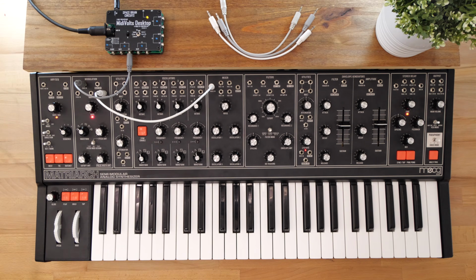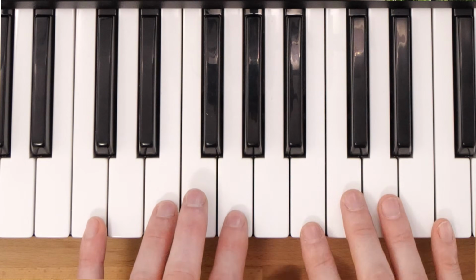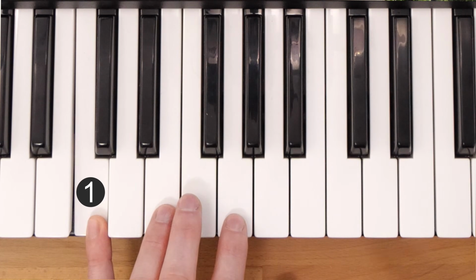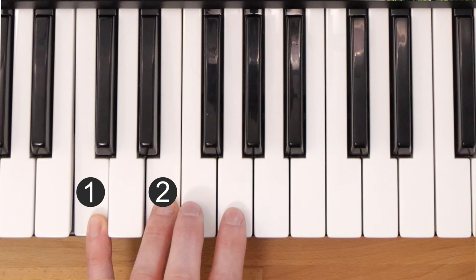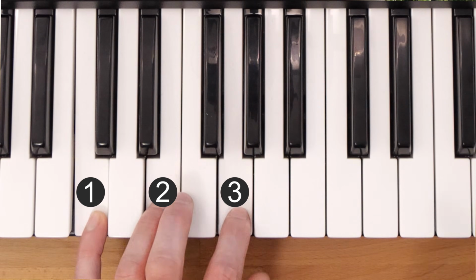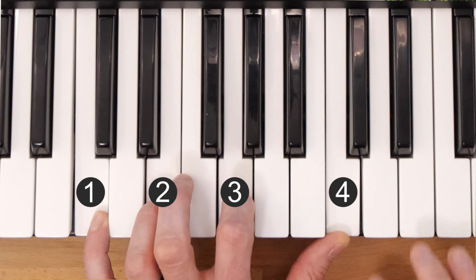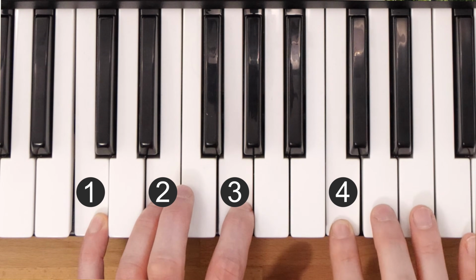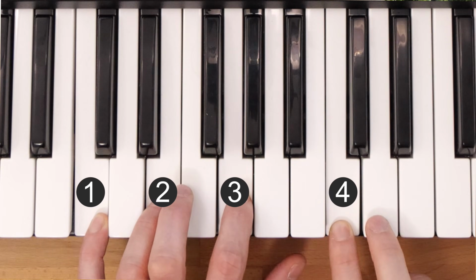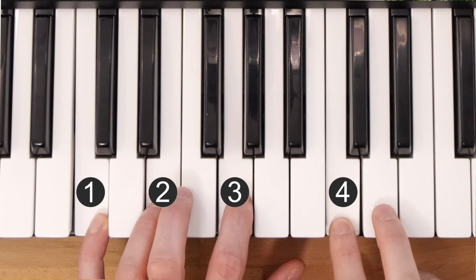Okay, so you're probably wondering, well, how does this work? Essentially what MidiVolts Desktop is doing here is listening to the notes pressed on the Moog Matriarch, and it's filling in any stolen notes. So when I play a chord on the Matriarch, the first note played gets associated to oscillator 1, the second note gets associated to oscillator 2, the third note to oscillator 3, and the 4th note to oscillator 4, obviously. Once we go beyond that to the 5th note, oscillator 4 gets reassigned to that 5th note played.